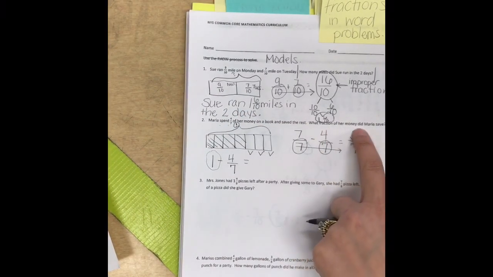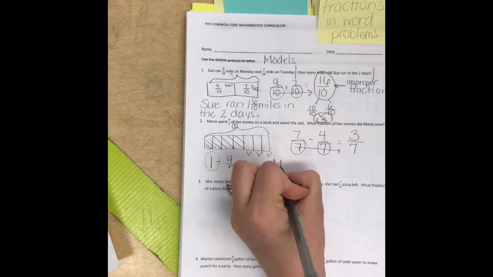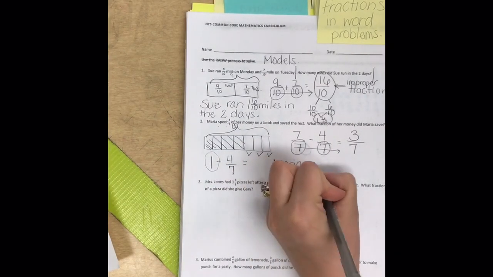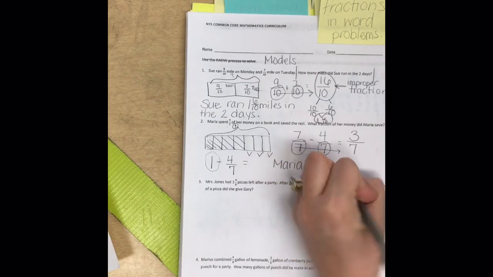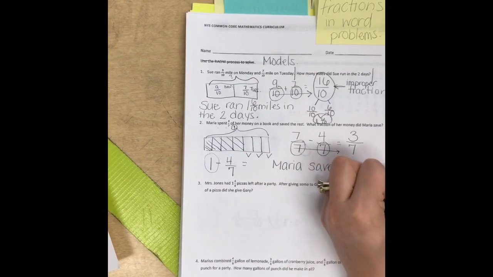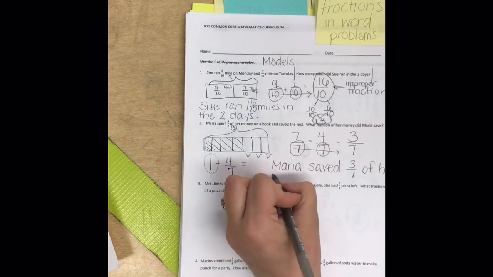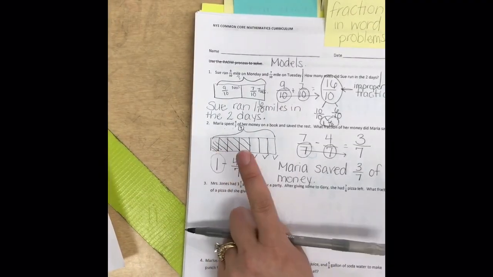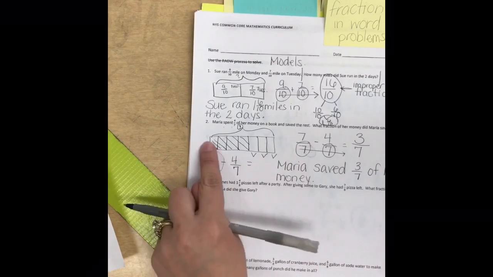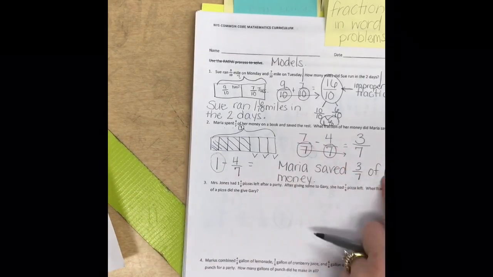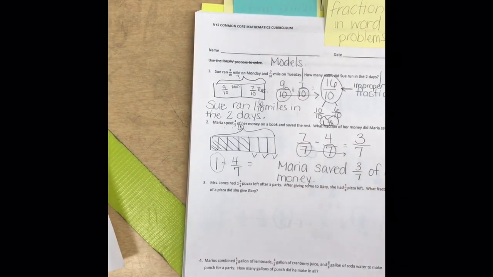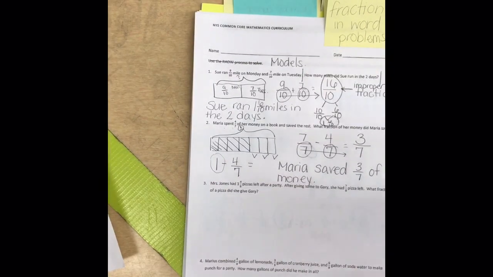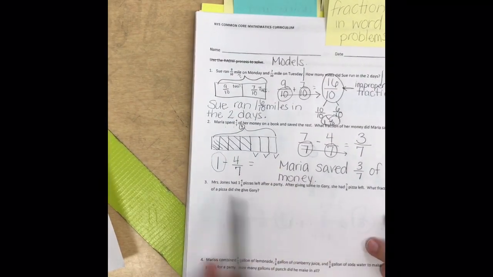So what fraction of her money did Maria save? Maria saved 3/7 of her money. I want you to make sure that you have a description, a model, or a visual to show your thinking, that you showed your work of how you actually got it, and an answer statement. Go ahead, pause, make sure you have all of that completed, and then start number 3. Again, I want to see that visual. How did you decipher what we need to do here?